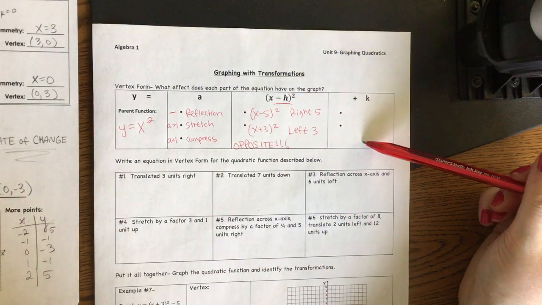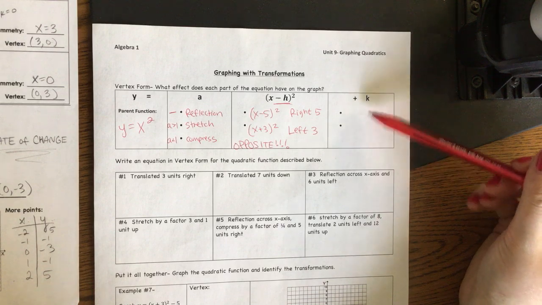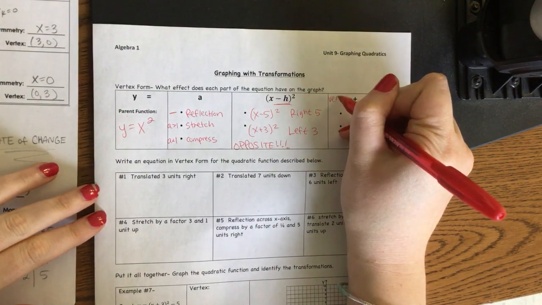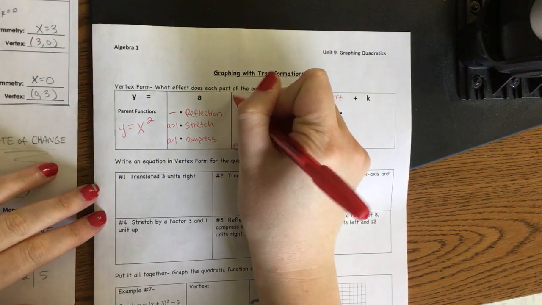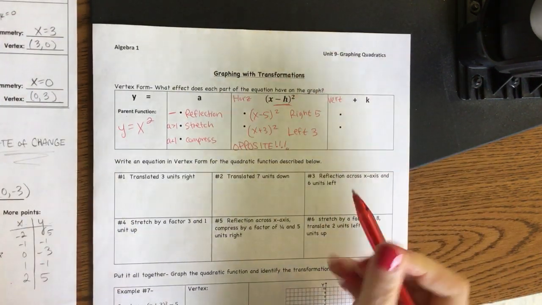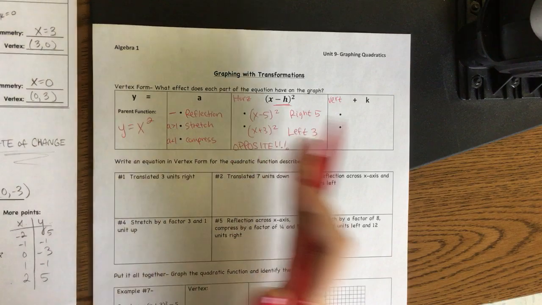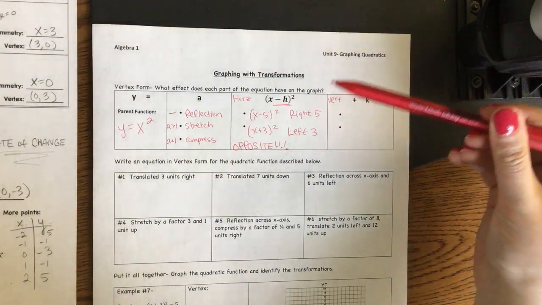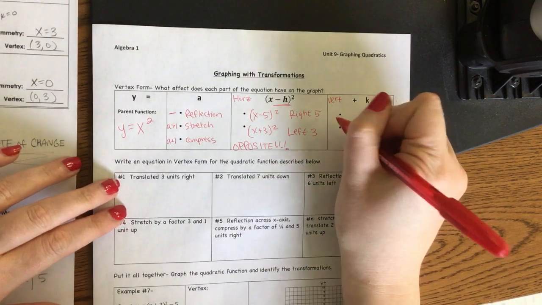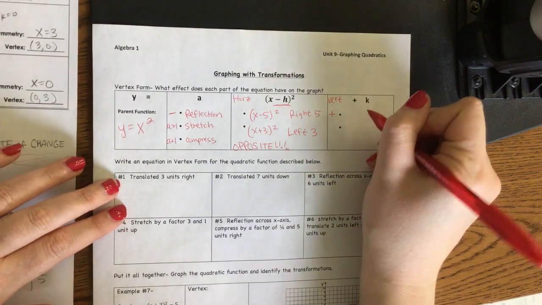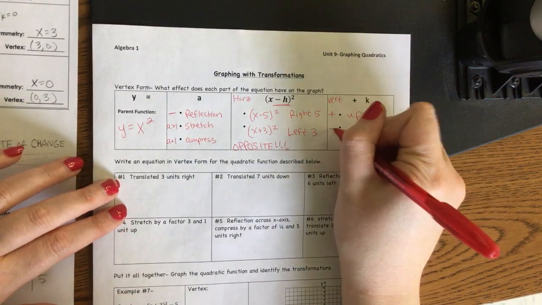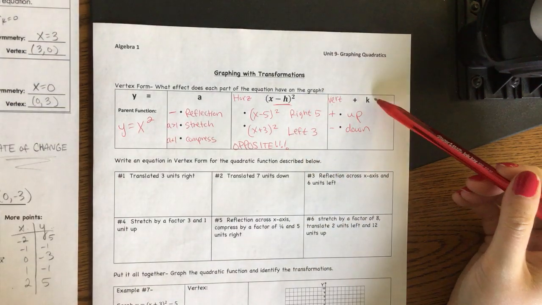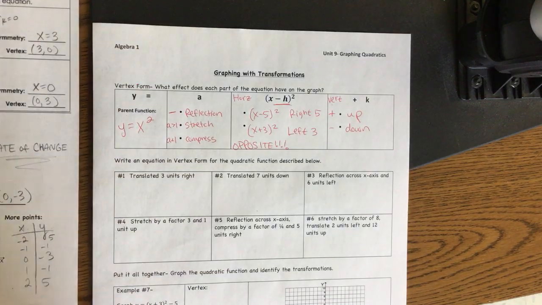And then instead of plus 3, this is actually going to go to the left 3 units. And then your k value is whatever's happening on the end. So this is going to have a vertical effect. This is going to have a horizontal effect. So horizontal meaning we're moving left, right. Vertical meaning I'm moving up or down. So if we have a positive k value, that's going to shift our graph up. If we have a negative, that's going to shift our graph down. And that'll happen at the very end of the equation.